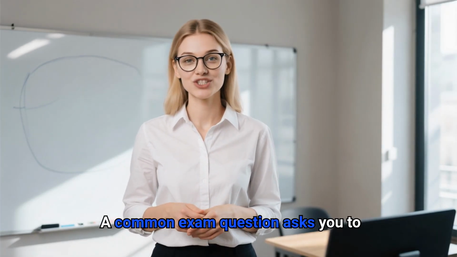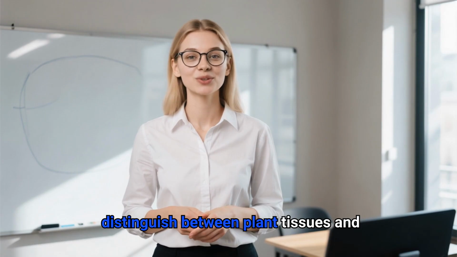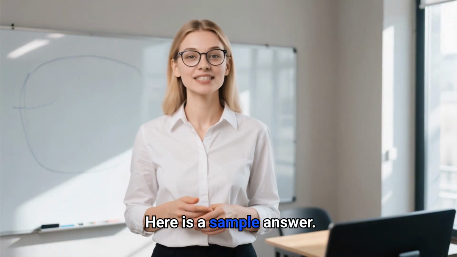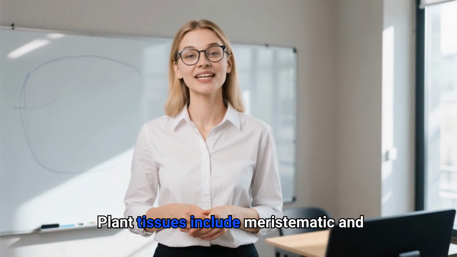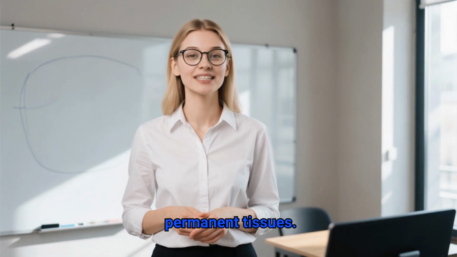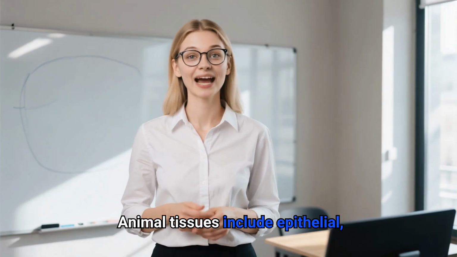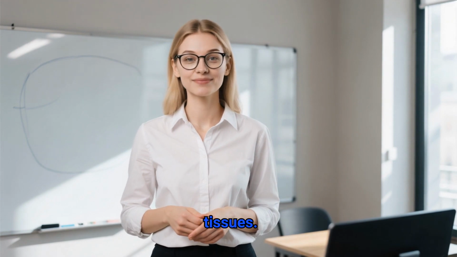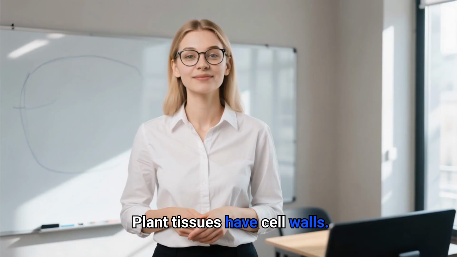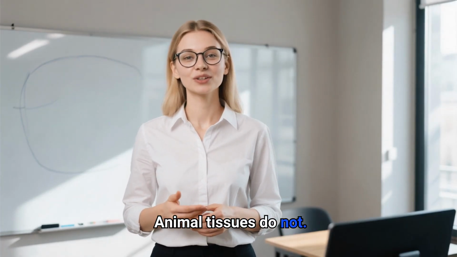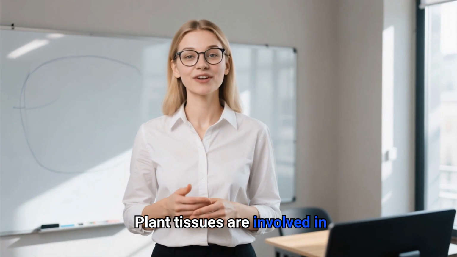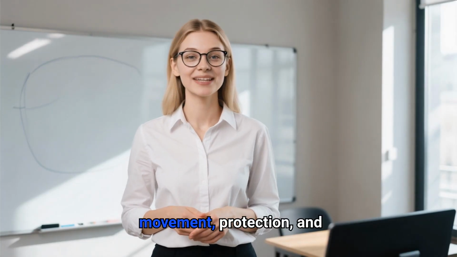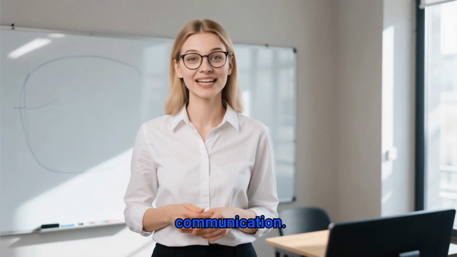A common exam question asks you to distinguish between plant tissues and animal tissues. Here is a sample answer. Plant tissues include meristematic and permanent tissues. Animal tissues include epithelial, connective, muscular, and nervous tissues. Plant tissues have cell walls. Animal tissues do not. Plant tissues are involved in photosynthesis and support. Animal tissues are involved in movement, protection, and communication.